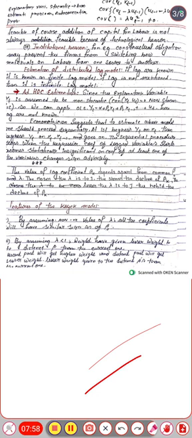And the estimation of the distributed lag model: if the lag is known, it is called the finite lag model. If the lag is not mentioned, then it is an infinite lag model.